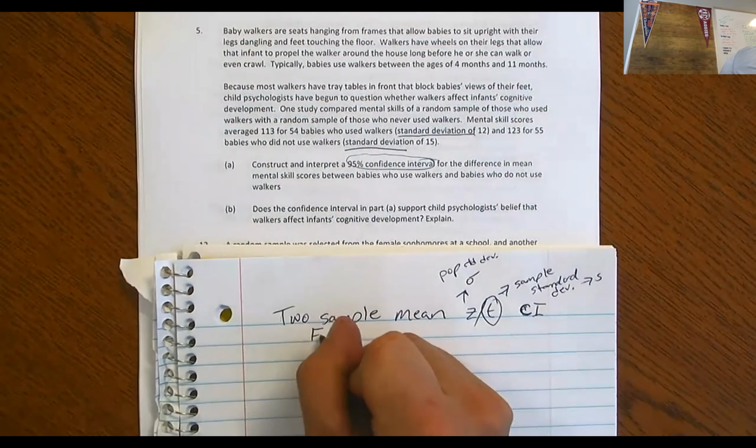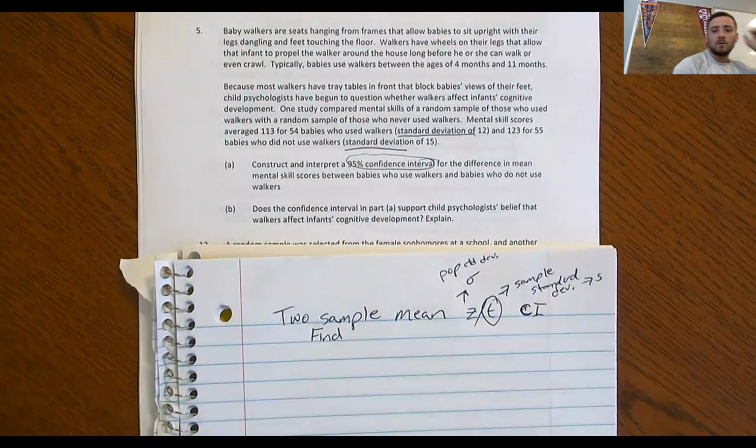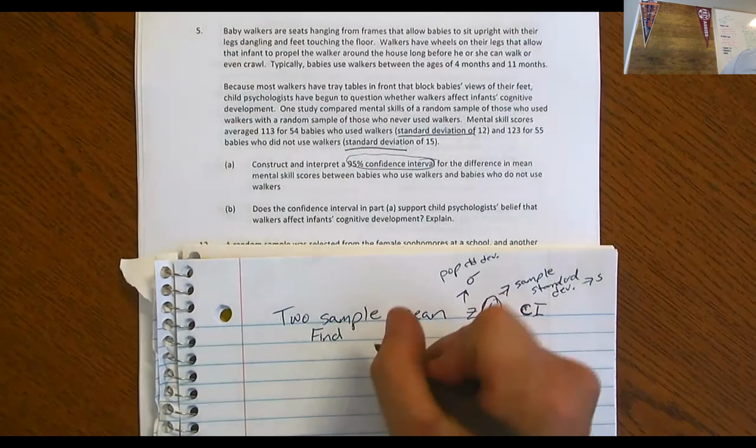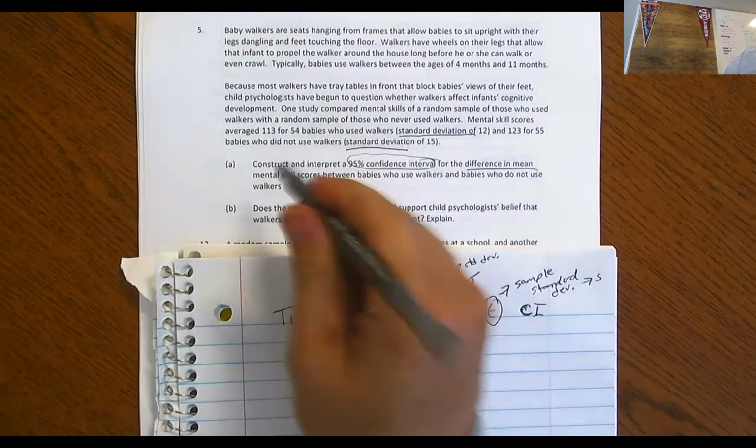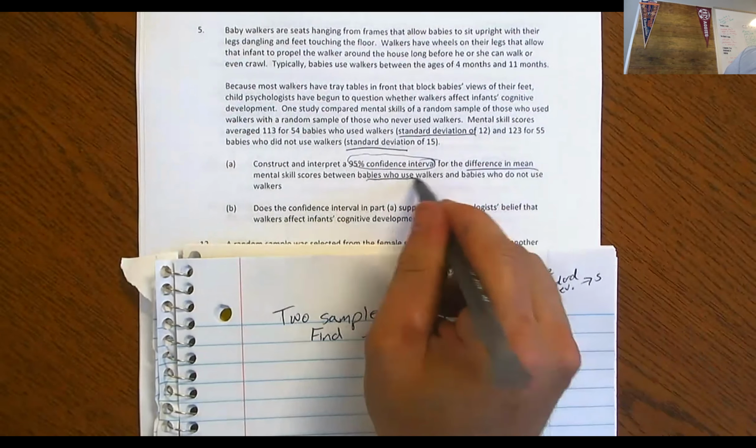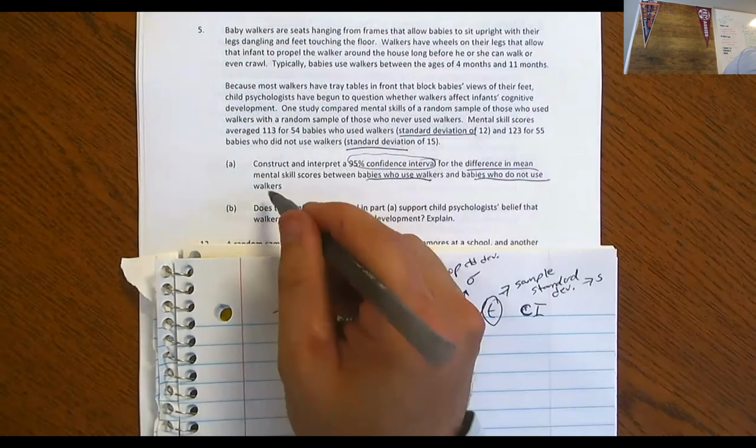Now, what is our goal? Remember, whenever you're doing two sample problems, it's not just that we're trying to find the two population averages, it's that we're trying to find the difference between the two population averages. If you look in the problem, it says the difference in mean mental scores between babies who use walkers and babies who do not use walkers.